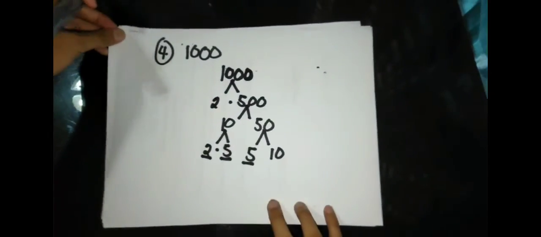50 can be split into 5 and 10. Since 5 is already a prime number, we will not find other factors of 5. So 10 can be split into 2 and 5.